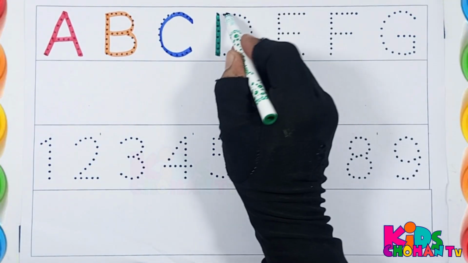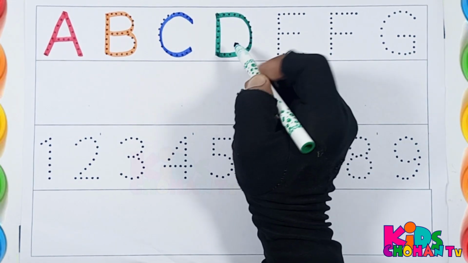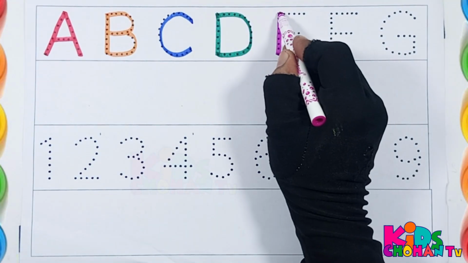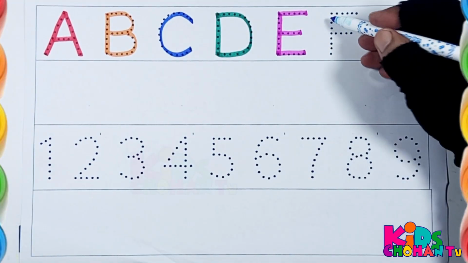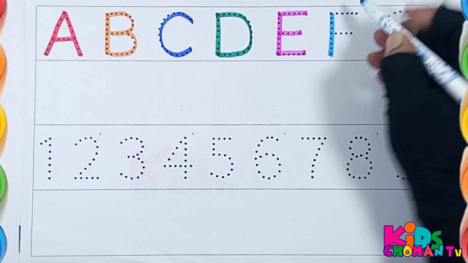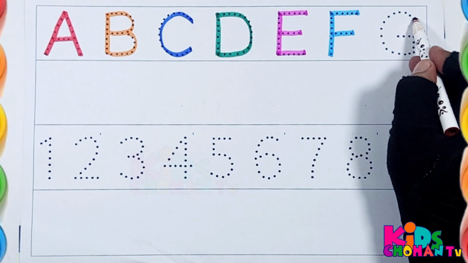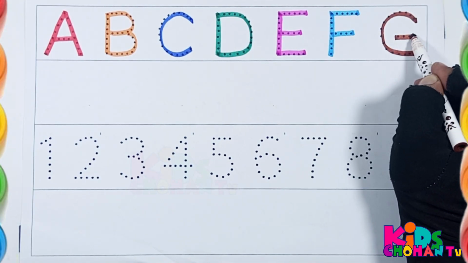D. D is for dog. D. E. E is for elephant. E. F. F is for fish. F. G. G is for goat. G.